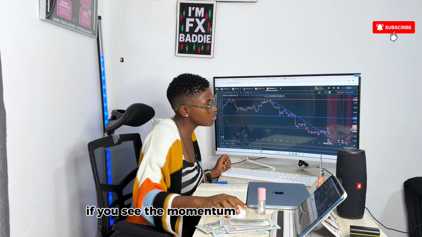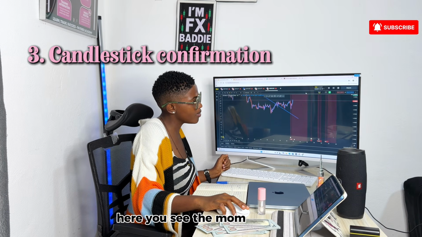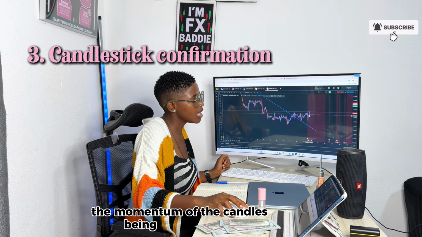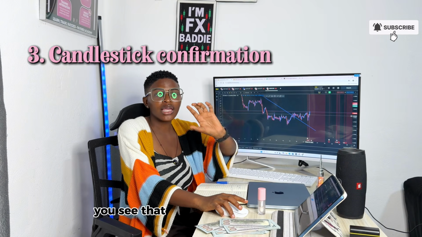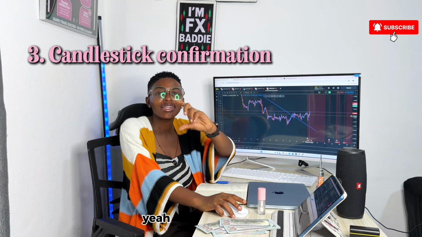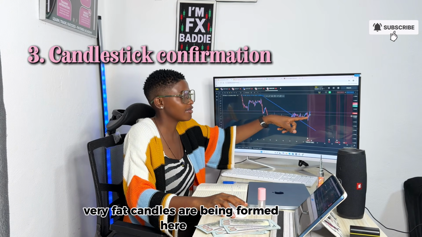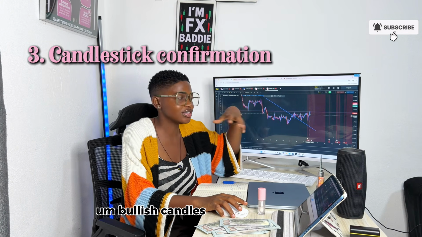And if you see the momentum of the candles being formed here, you see that, how do they call that, marubozu? Yeah, very big, very fat candles are being formed here. Fat bullish candles are being formed.